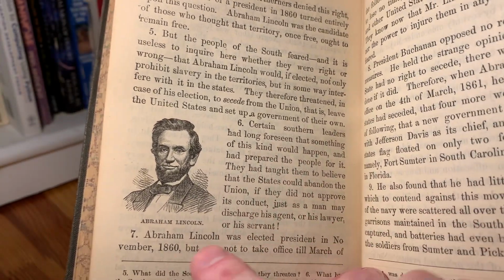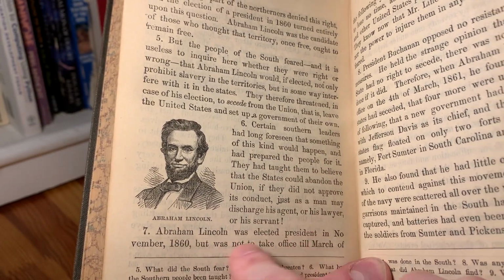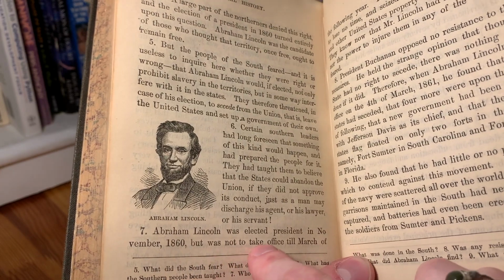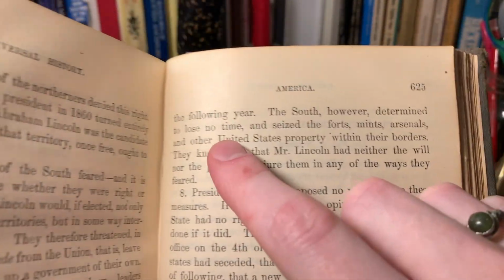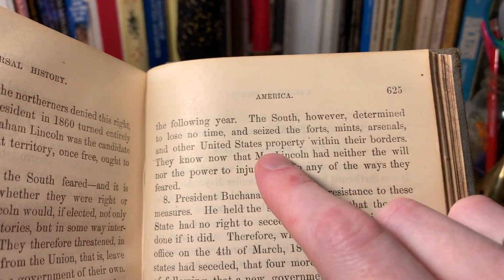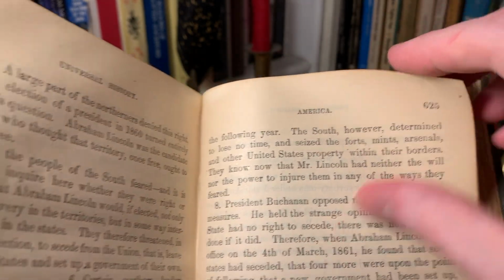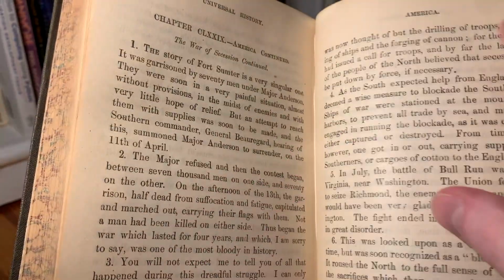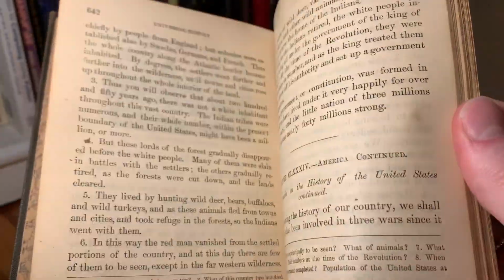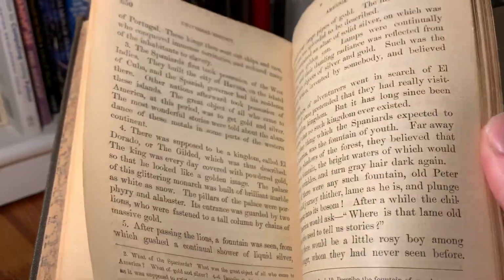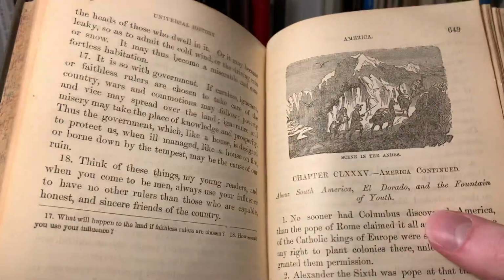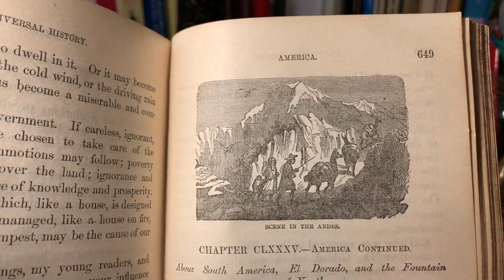It says, Abraham Lincoln was elected president in November 1860, but was not to take office till March of the following year. So remember, 1860, that would have been only 14 years before this edition of this book was published. This looks like it's showing a scene in the Andes, it says.